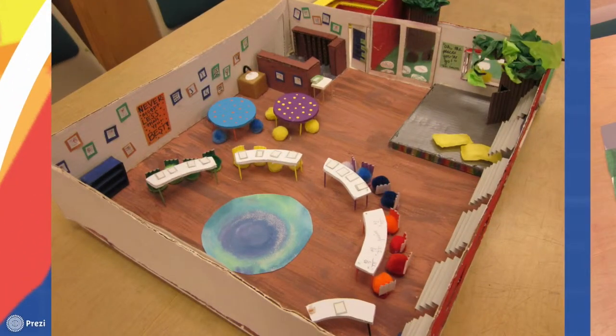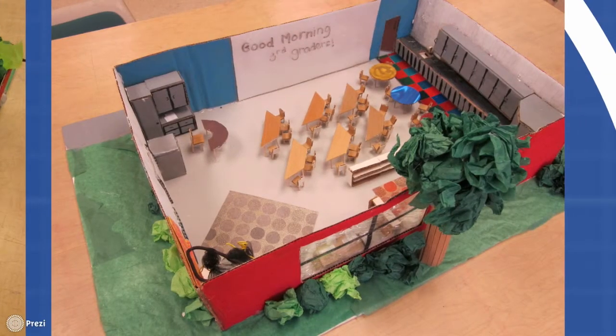And you can see some really interesting pieces to these students' rooms, everything from varied colors, different posters, a stage in one corner, a reading space in one corner. I think there's a lot of things to think about as you start to envision your ideal classroom.